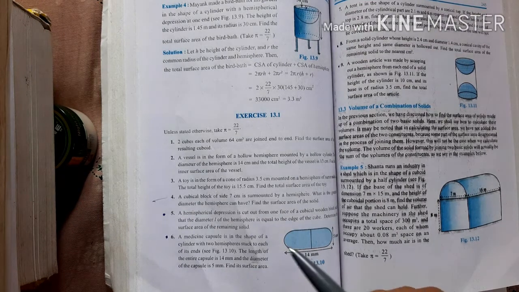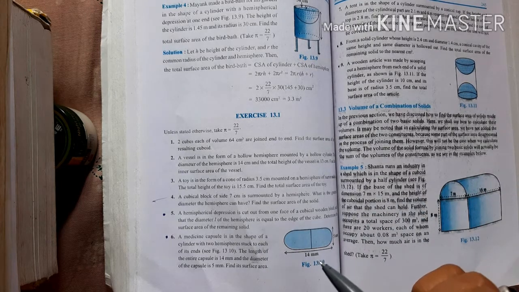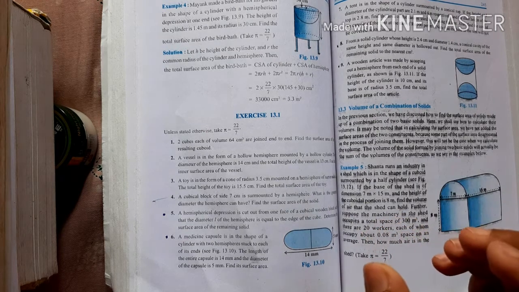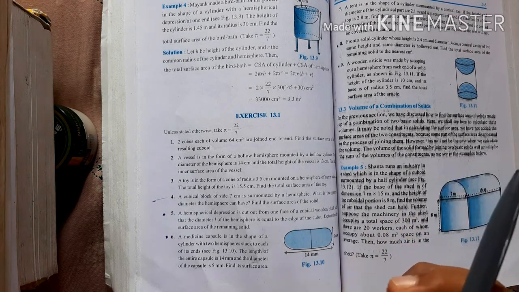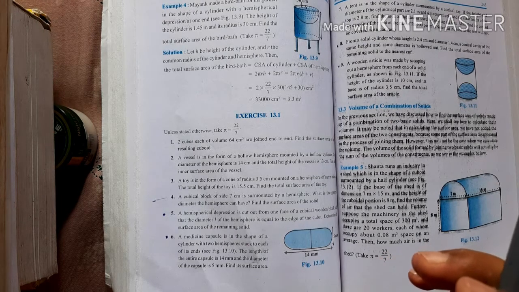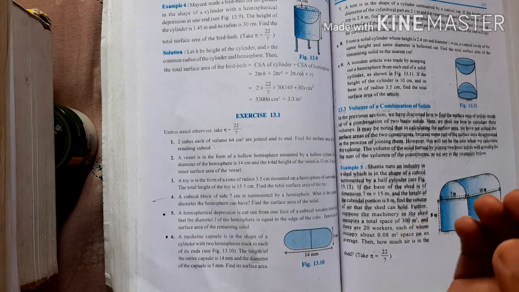To solve the problems of this chapter, at first you should read the question properly to understand its meaning. Then you need to draw a figure for the respective question, and then think which formula will be applicable to find the required thing.